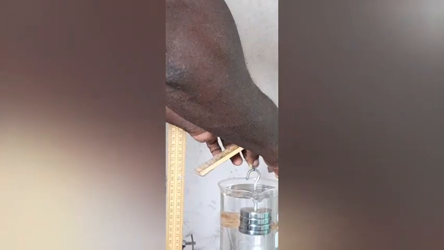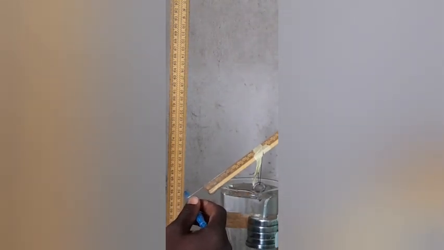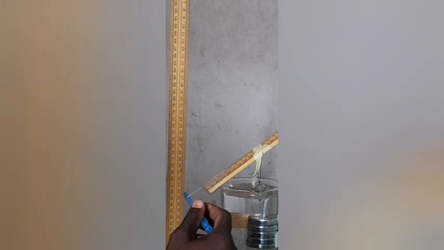And finally, I'm going to add the last mass, making 250. So I'm sure that it's not touching this, it isn't touching it. So my depression is 34.2. So I have 34.2 minus 13. That gives me 21.2.